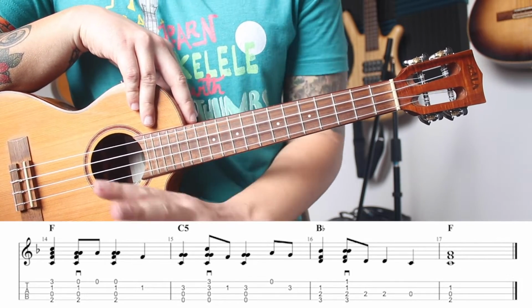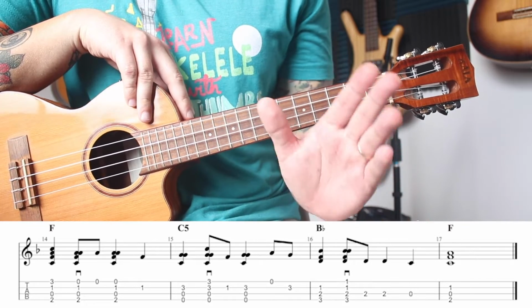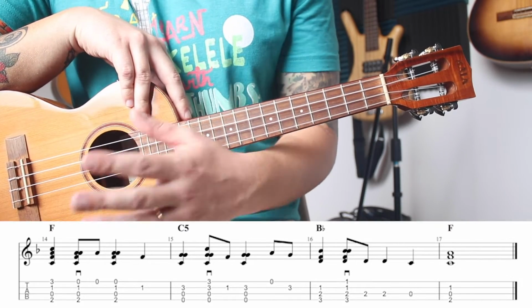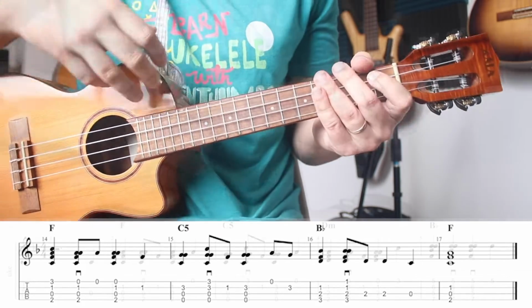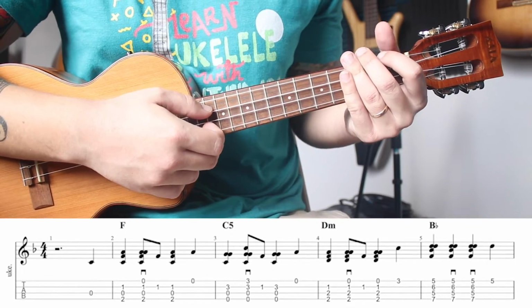Okay, so now what we're going to do is we're going to start through from the very top, first note, and play through the whole verse, and we're going to pretend like this is our last time through. This is how you would finish the song from the verse. 1, 2, 3.